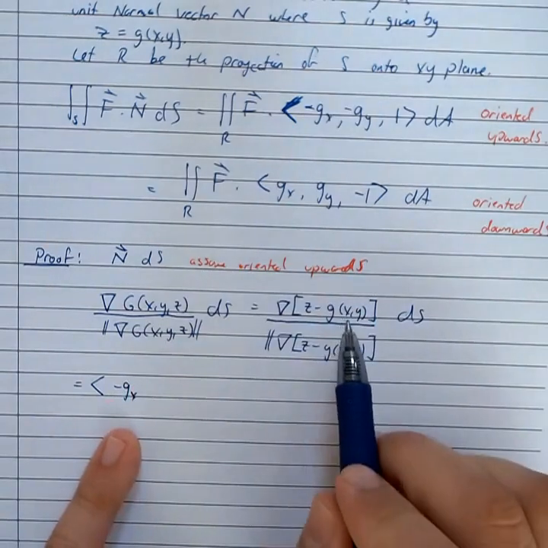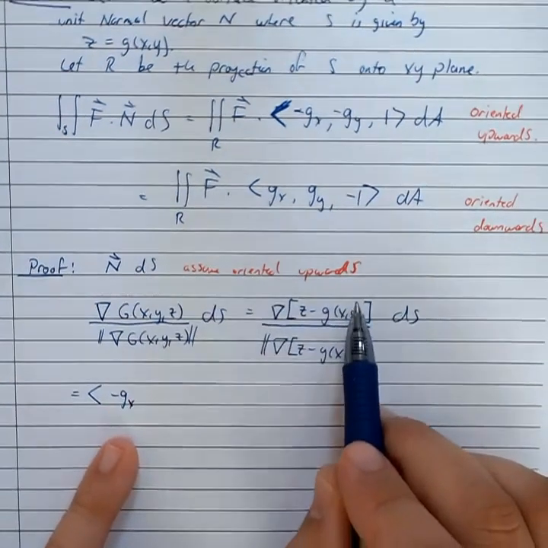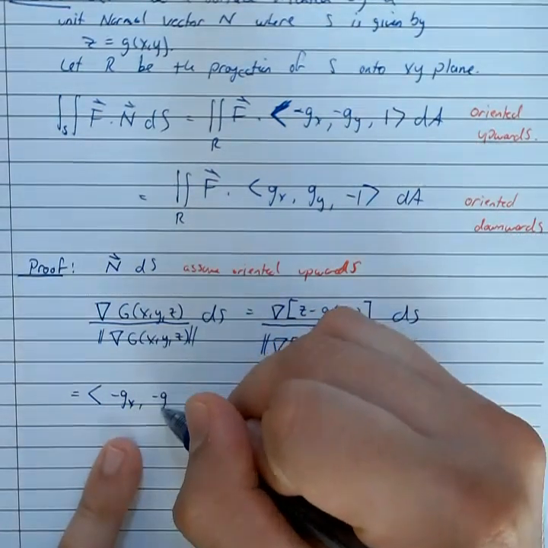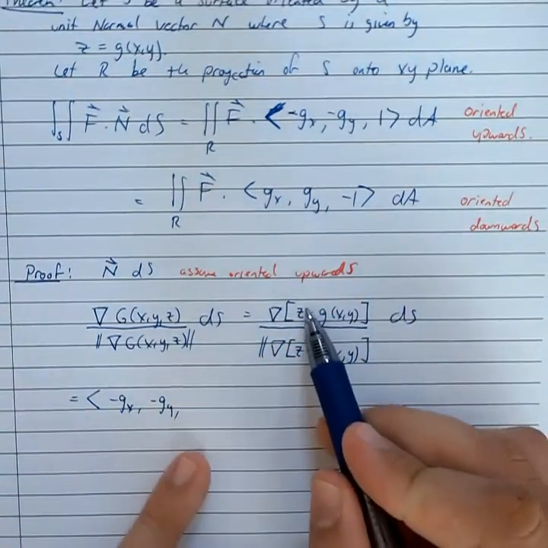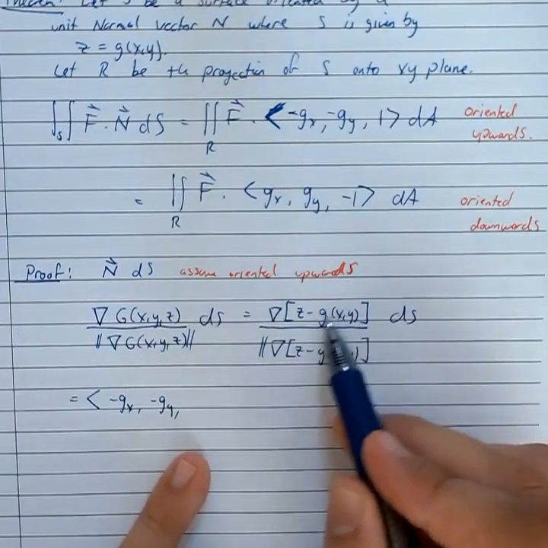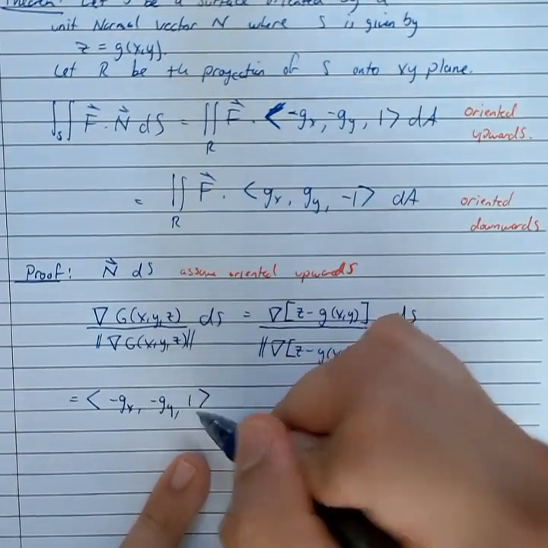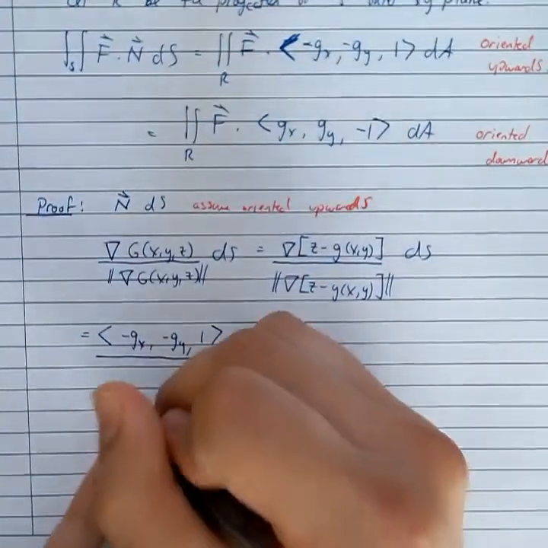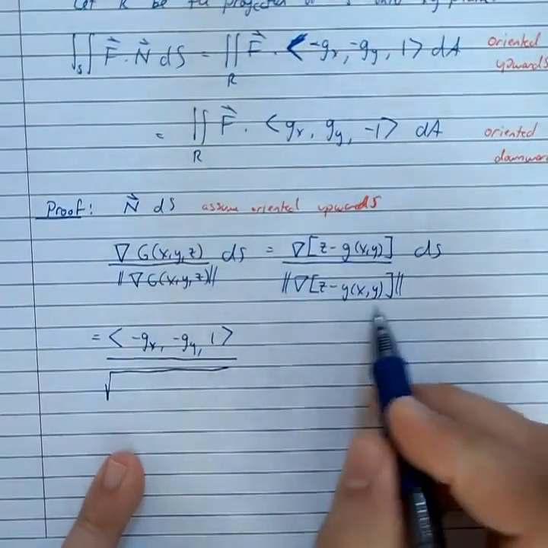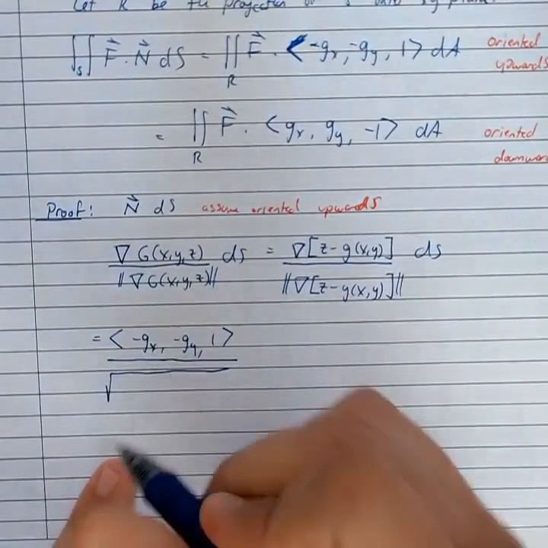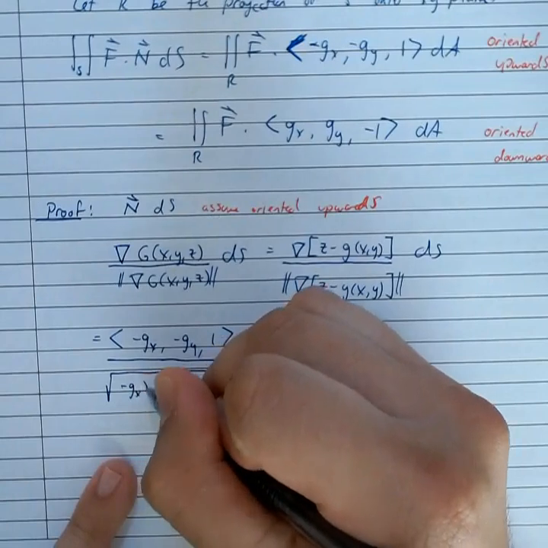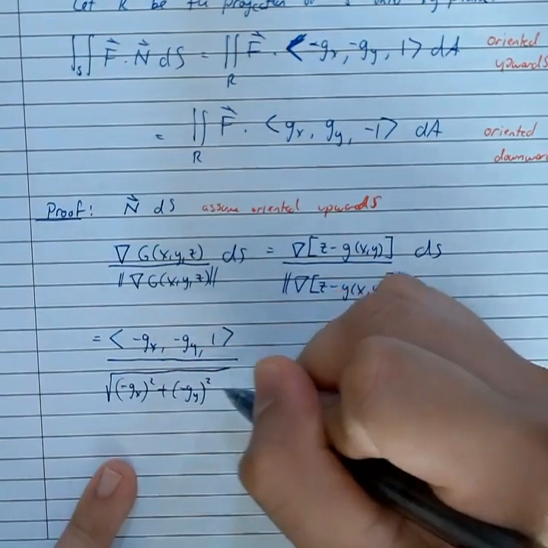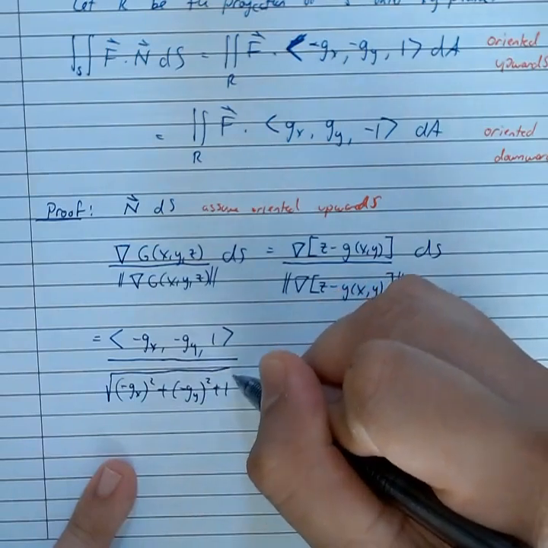Over here, I'm going to say the derivative with respect to y now, and again, same thing, that goes to 0, and this becomes negative g sub y, and the derivative with respect to z is just 1. That doesn't involve z. Divided by, now the magnitude of this vector is given by the square root of the sum of the squares of these things. So this is going to be negative g sub x squared plus negative g sub y squared plus 1 squared, like that.